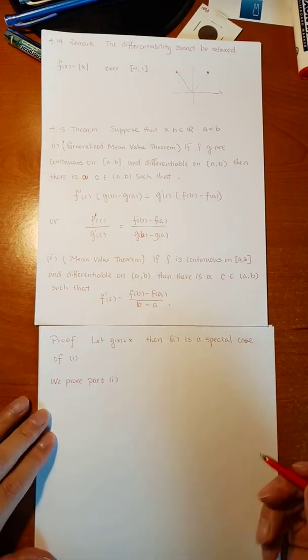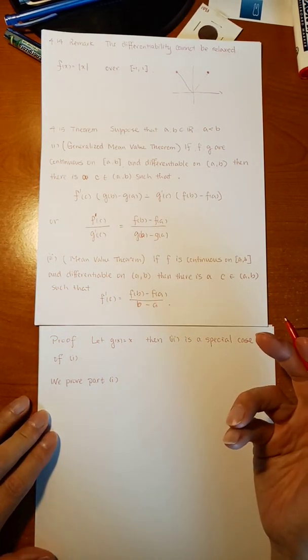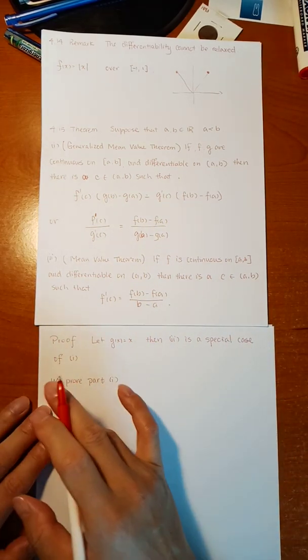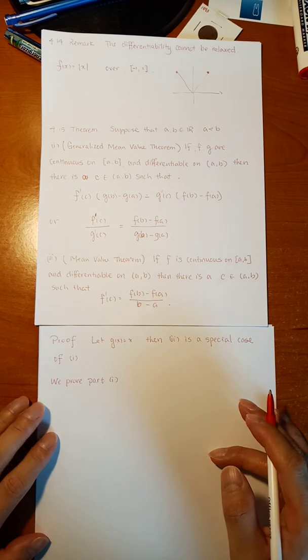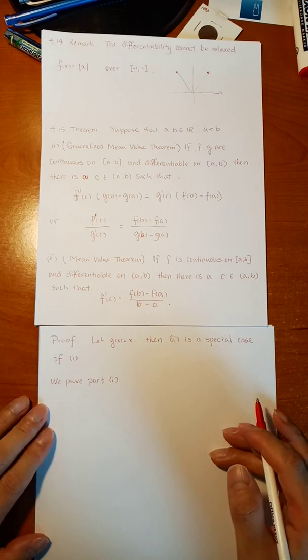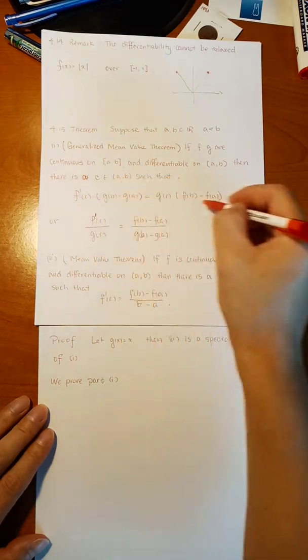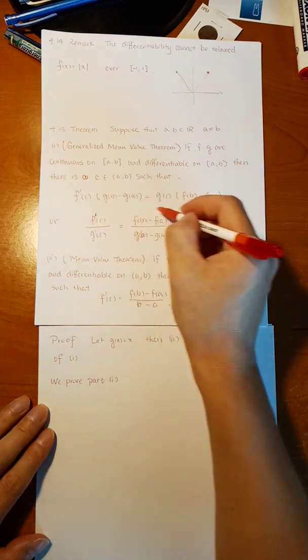To prove part 1, we need to construct a function that is continuous over the closed interval, differentiable over the open interval, and whose value at a is equal to its value at b. That function has a formula more or less like this.